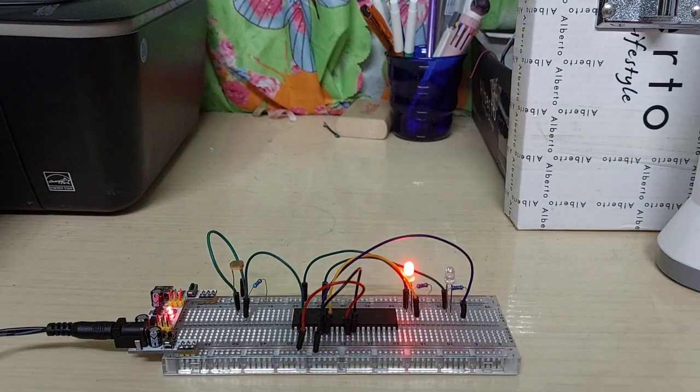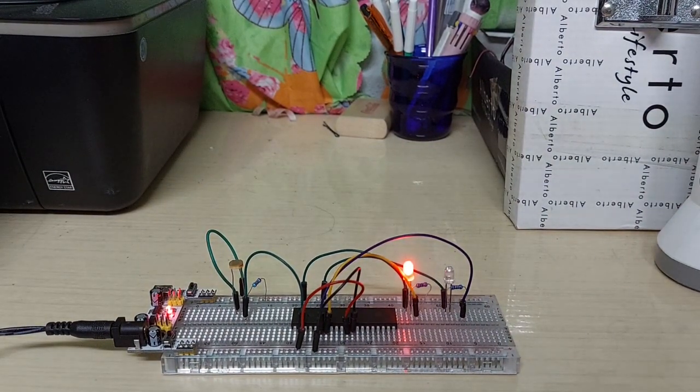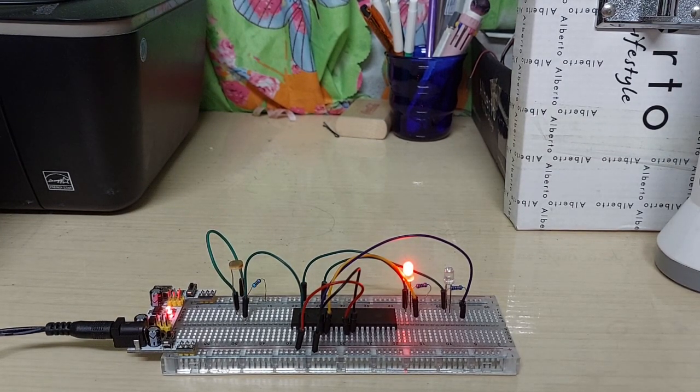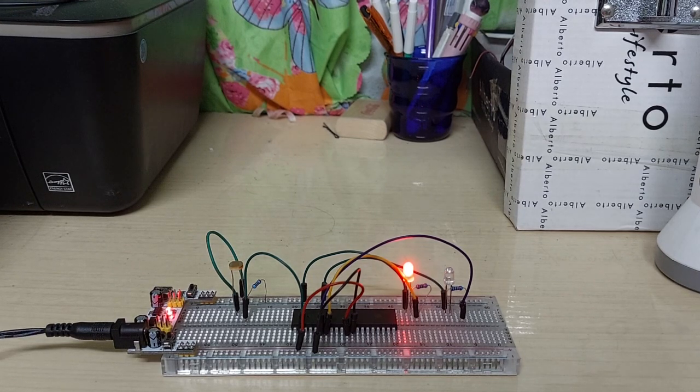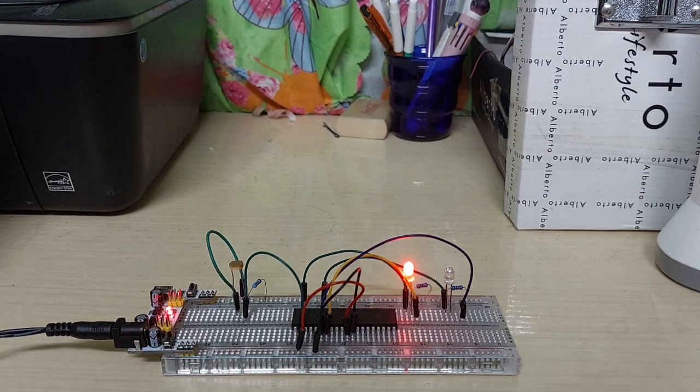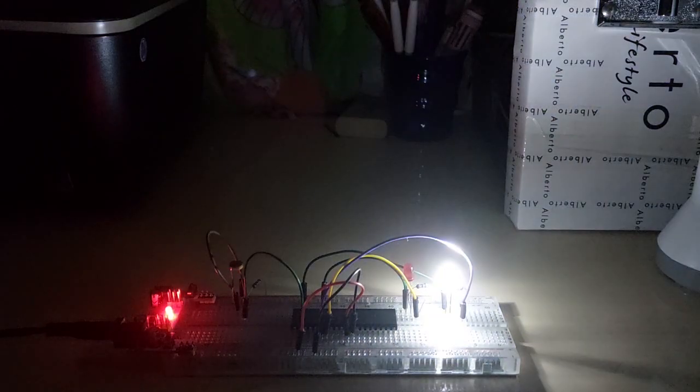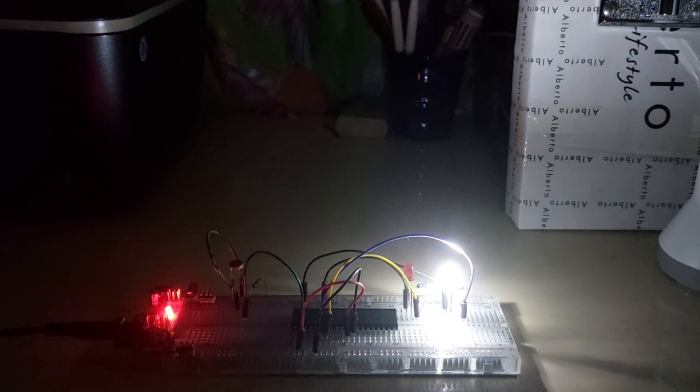So as we can see, since the lights are on, the red LED is lit up, but the white LED is turned off. When we try to turn off the lights, the white LED turned on.